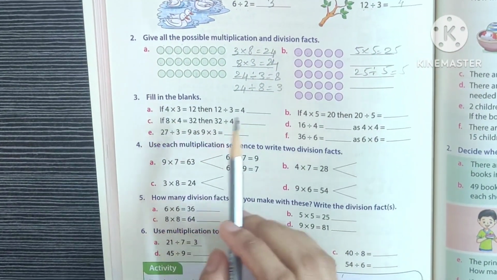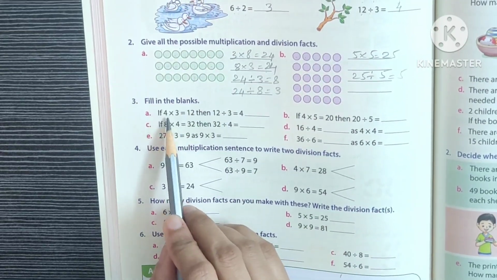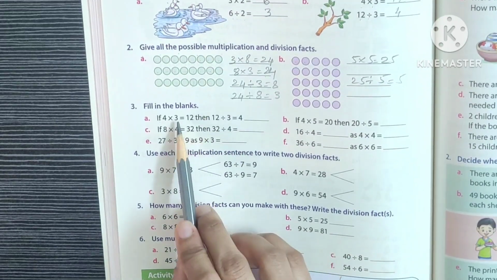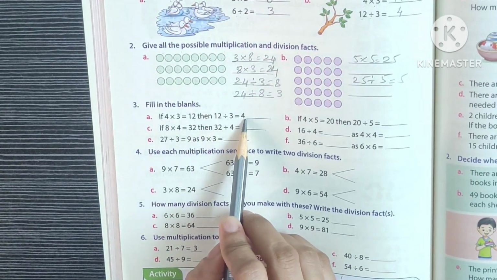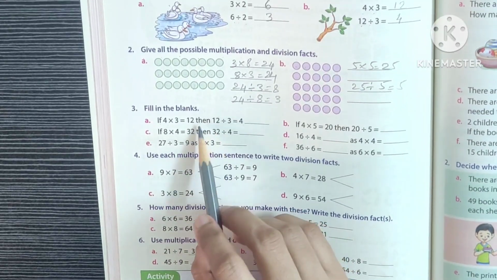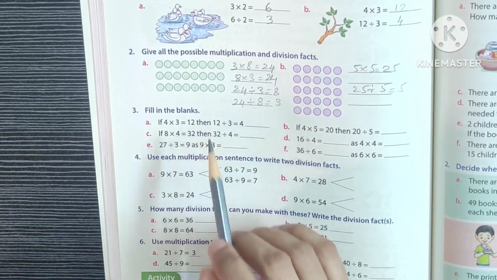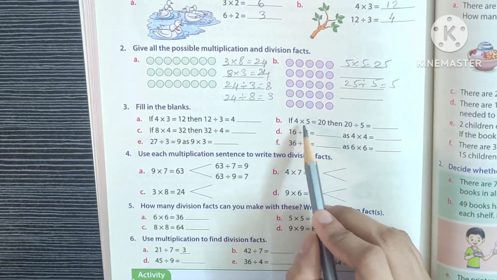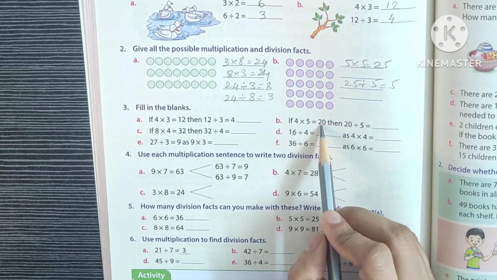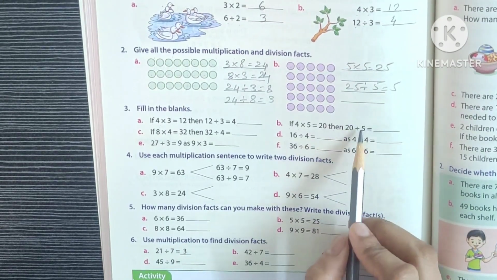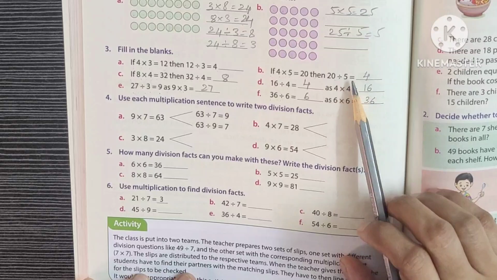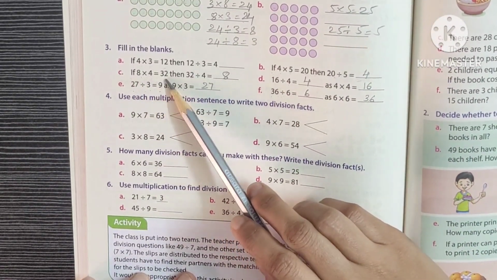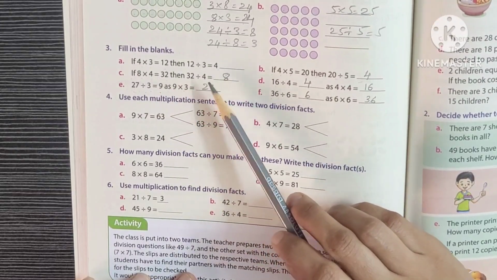Next, fill in the blanks. If 4 into 3 is equal to 12, then 12 divided by 3 is equal to 4. Understood? One already they gave. Next B. If 4 into 5 is equal to 20, then 20 divided by 5 is equal to 4. If 8 into 4 is equal to 32, then 32 divided by 4 is equal to 8.